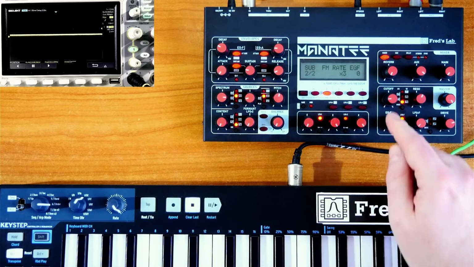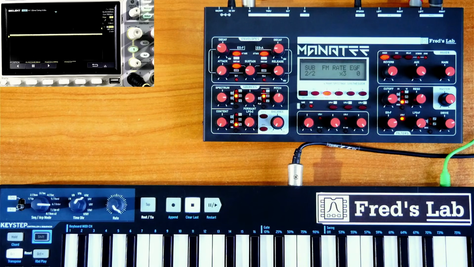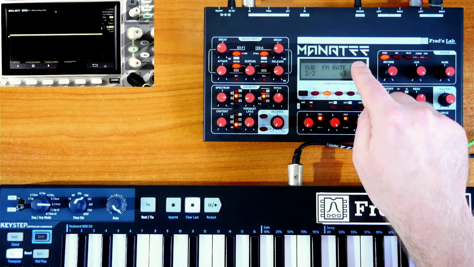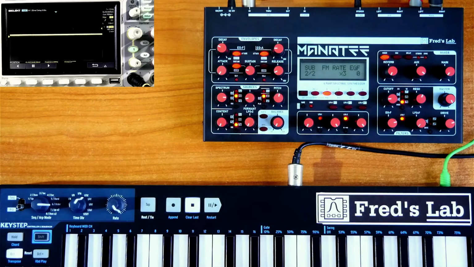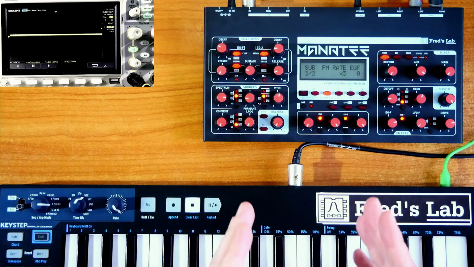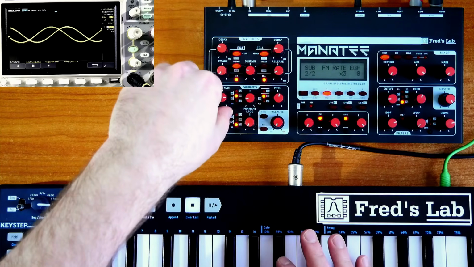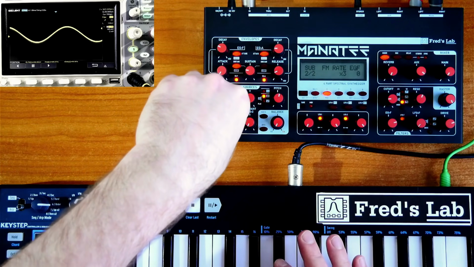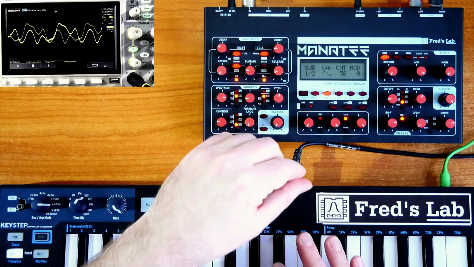Here we are, and we can see on the screen we have the rate control, which controls the relation of pitch between the modulator and the carrier, and the EGF control, which is the amount of the first envelope, which is usually used for the filter, on the amount of the modulator for the FM. So let's listen to this. I bring a little bit of content in, that's the amount of FM. And now I will change the ratio.